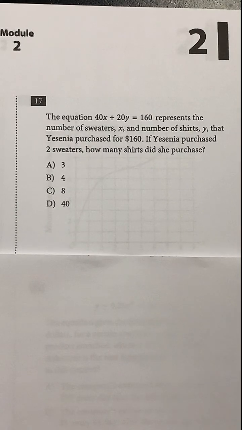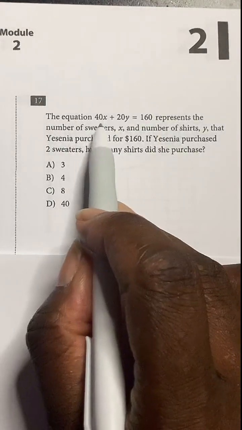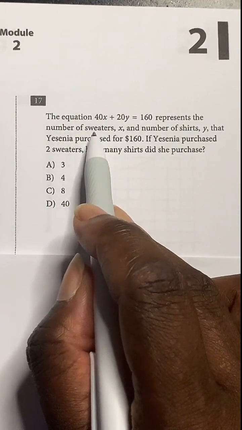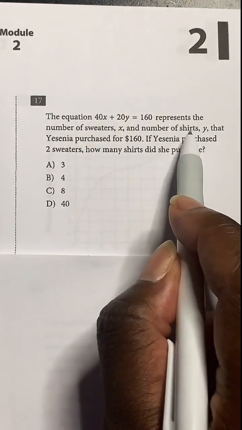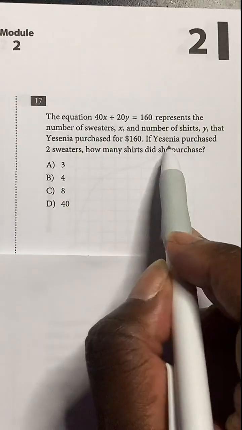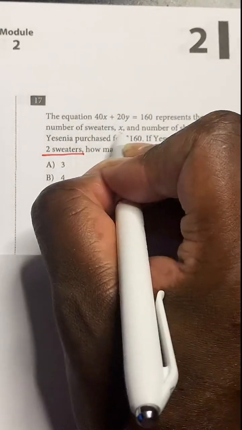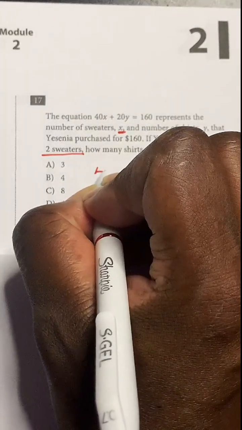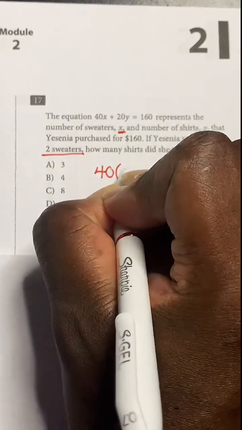All right. So let's take a look at this. They gave us our equation. You're saying X is representing the sweaters. Y is representing the shirts. Now, she purchased 2 sweaters. So that means we're replacing that 2 for the X. So you'll have 4 times 2.